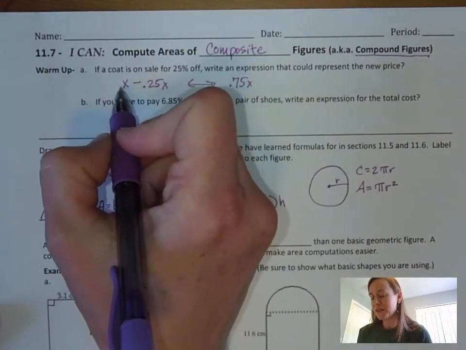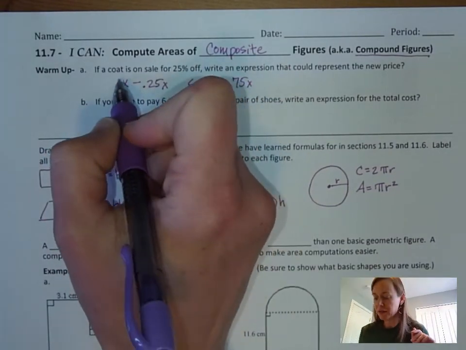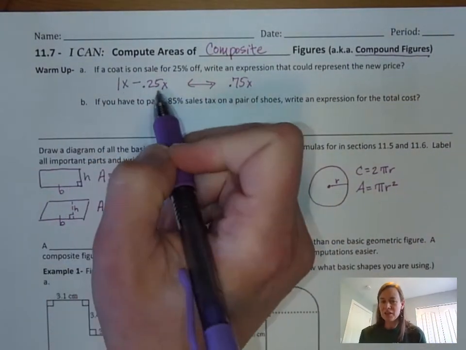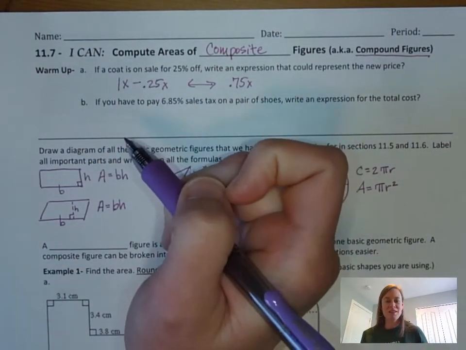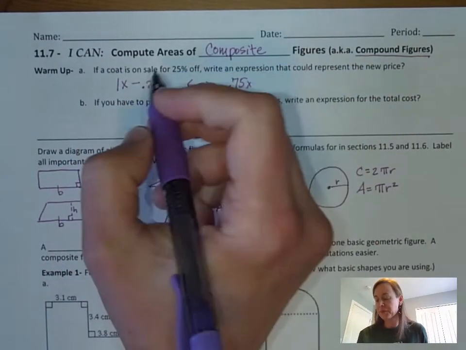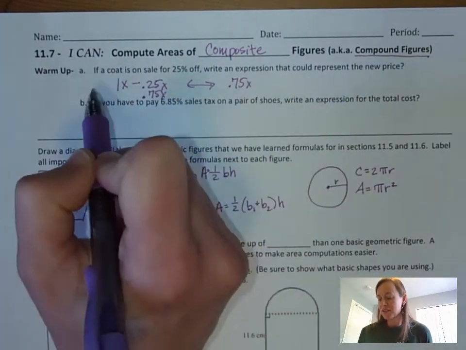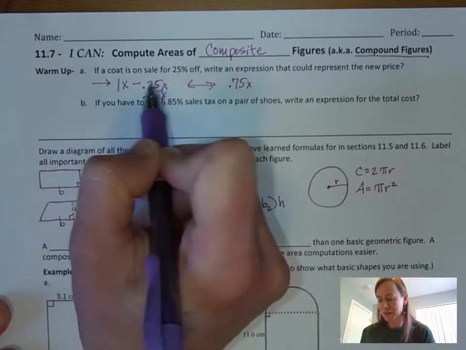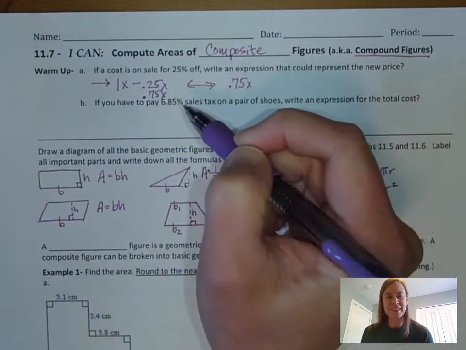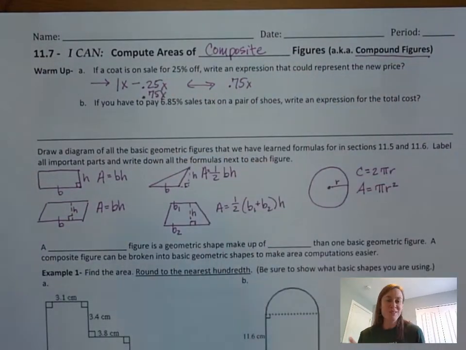Well, if there was a number, a coefficient in front of this X, what would it be? It'd be a 1. X is the same thing as 1x, right? Now we have like terms here. Can we combine those? Why? Yes, we can. What is 1 minus 0.25? You're going to actually get 0.75x. So with this expression here, when you combine the like terms, you actually wind up with that expression. Having said that, both are completely correct. You can write it either way. I just want you to know both ways.